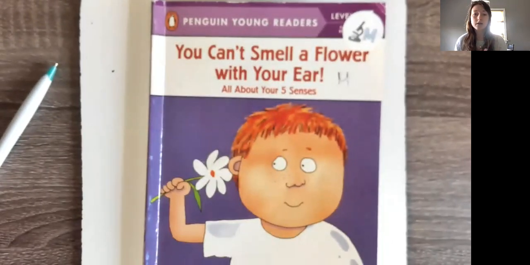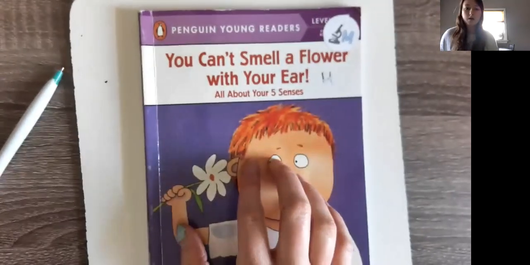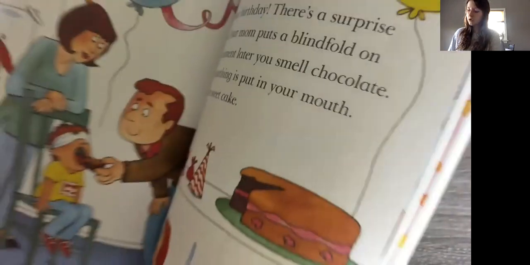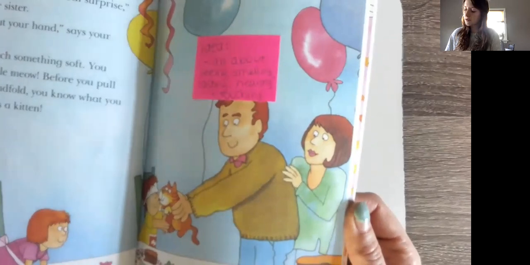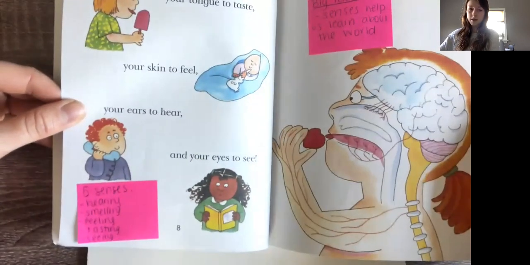And I'm going to look at how I can find facts that are related under the same topic in my book. So I know that this book is all about my five senses, right? This page had the idea that this book was all about: seeing, smelling, tasting, hearing, and touching. This page has my sticky note about what the five senses are.